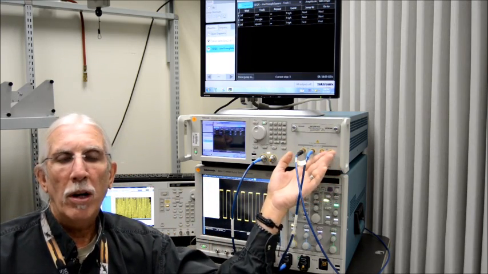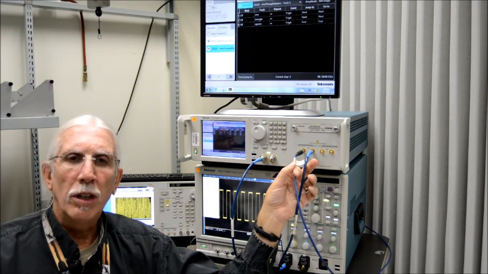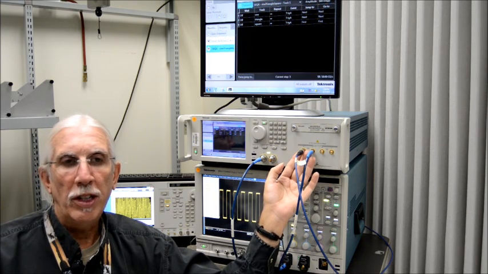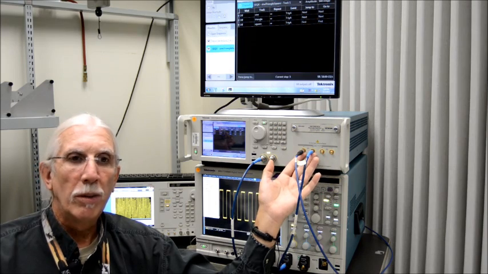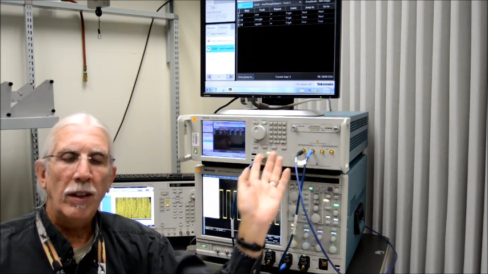And then we also have marker outputs here for use as a trigger or for using as a pattern generator. It's basically a digital output. We have 2 markers per channel. Easy interface so that you can do everything from the front panel.